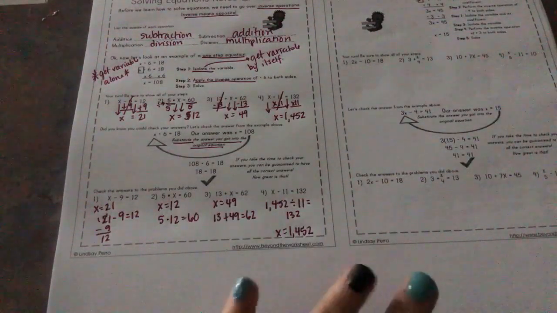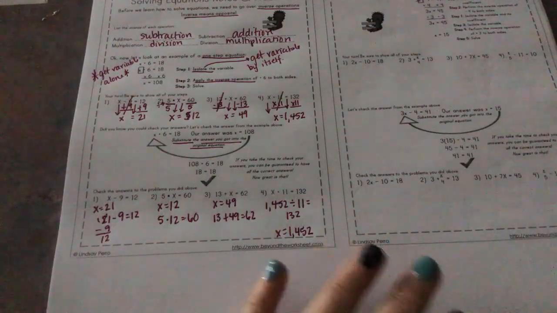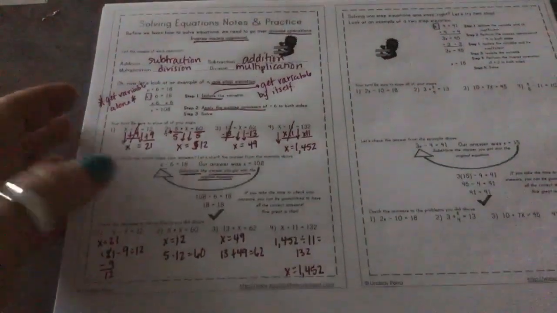So it's one of those things where on the practice you are going to be required to check your work, just so you get in the habit of knowing how to check it if you need to in the future. All right, so that's one-step equations. That's what the left side is. All right, the right side, one-step equations is not terrible, just doing one of them.